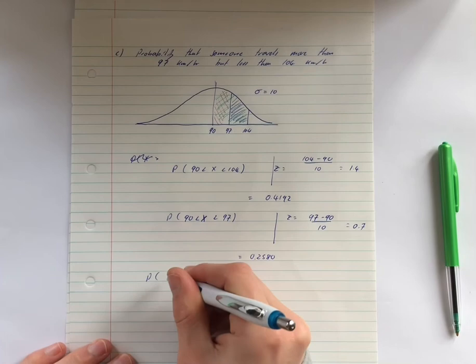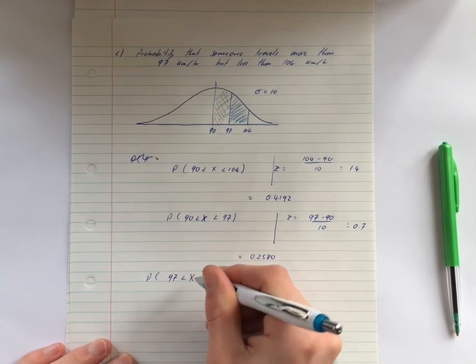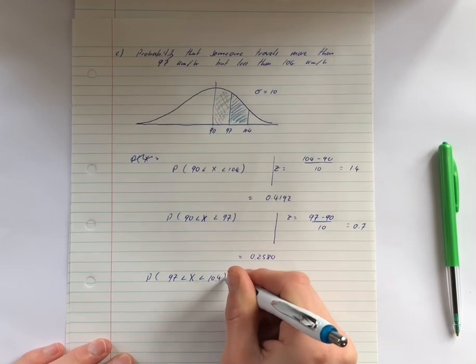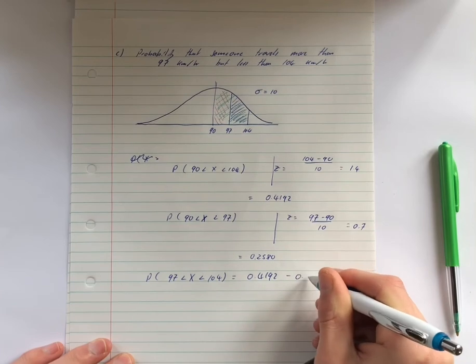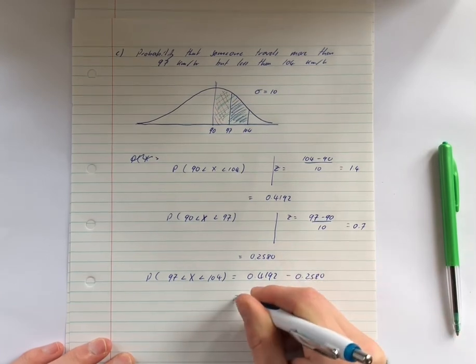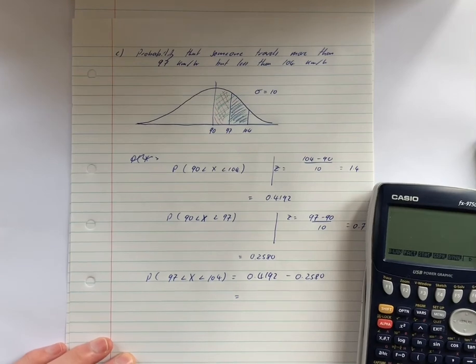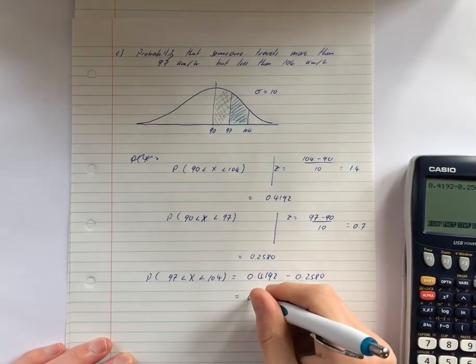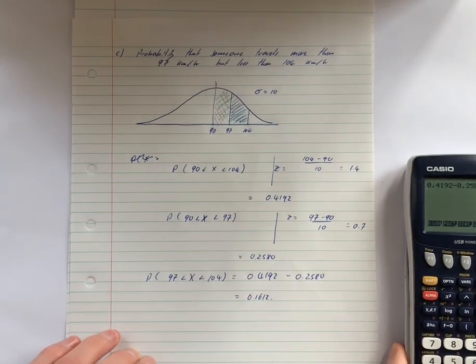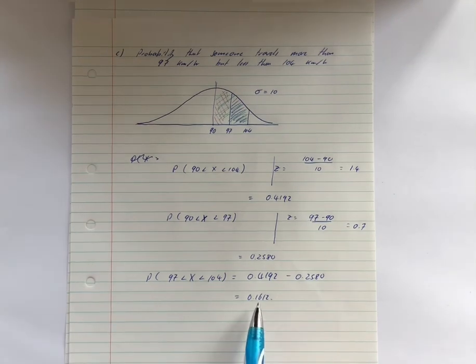So the probability that someone is greater than 97 and less than 104 is, I'm going to show my working, 0.4192 minus 0.2580. I'll use a calculator since this is a video. 0.4192 minus 0.2580, and we get 0.1612. And to interpret that in context, 16% of people on this stretch of road are travelling between 97 and 104.